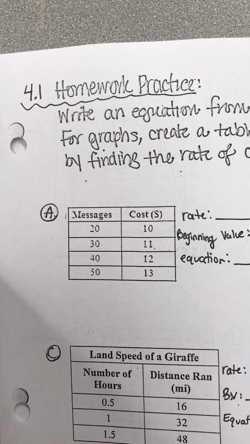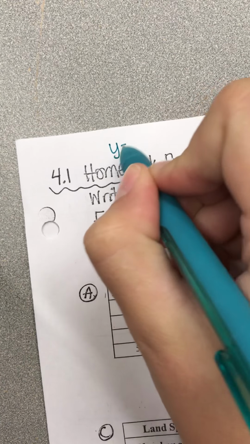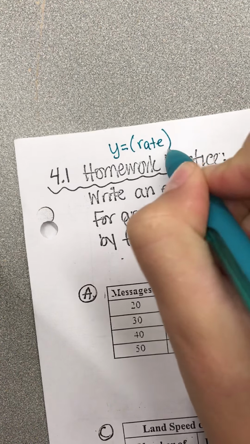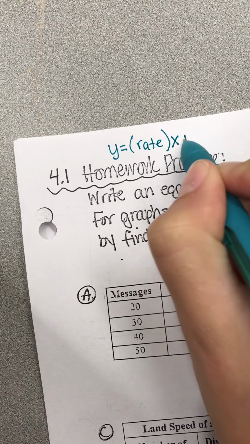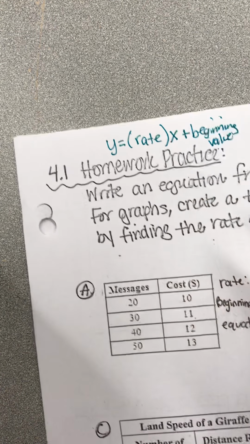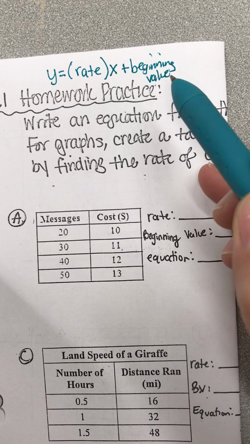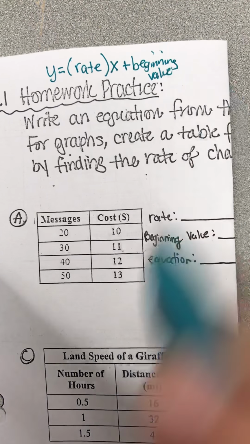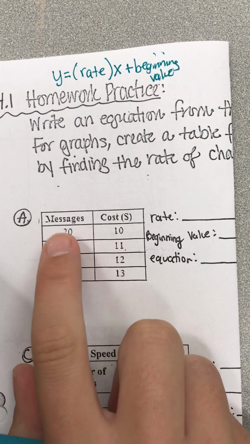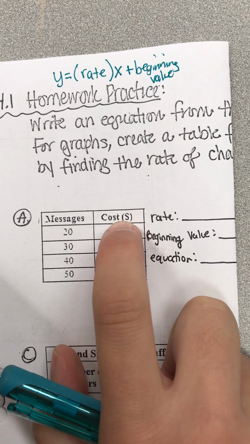For section 4.1, we talked about how to write an equation given a table or a graph. When you write an equation, in general, the equation needs to be set up as y equals your rate times x plus your beginning value, okay? If we look at this table, your beginning value is always your y value when x is equal to 0. So you need to have on your table an ordered pair of 0 with a number, and your y value would be the beginning value.